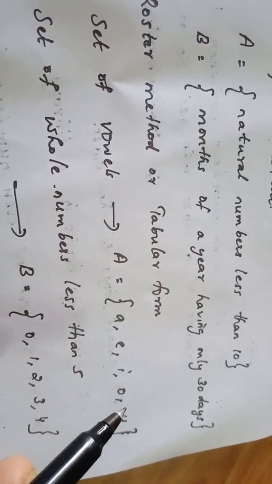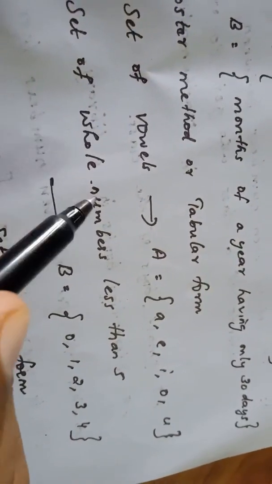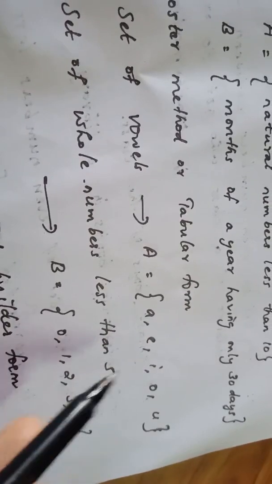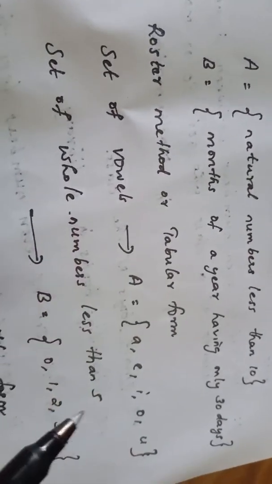Another example, set of whole numbers less than 5. We know that the whole numbers less than 5 are 0, 1, 2, 3 and 4, and they are put in curly bracket and they are separated by commas. So these two are examples for the second one, roster method or tabular form.